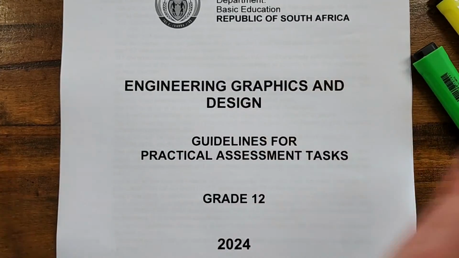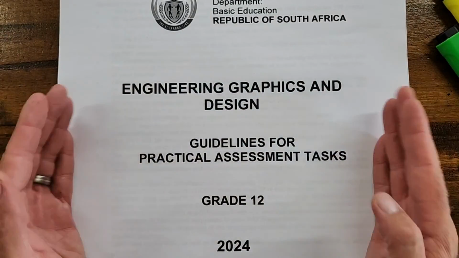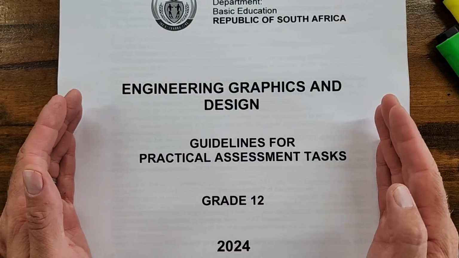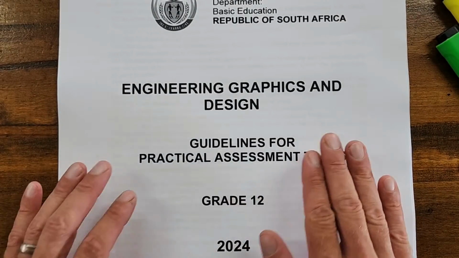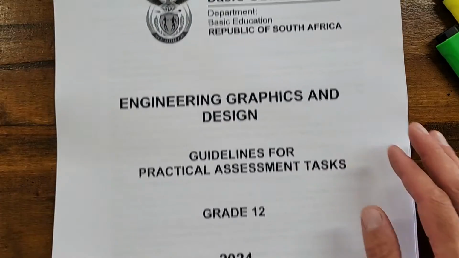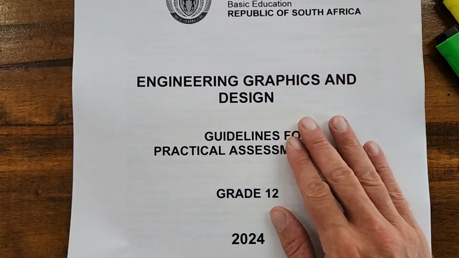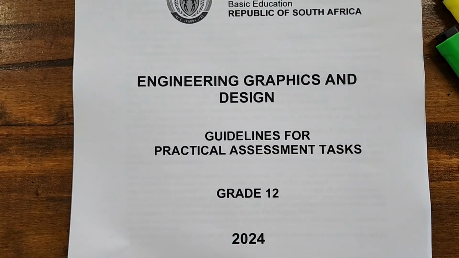All right, here we go, people. This is it. It is our first look at the engineering, graphics and design guidelines for the practical assessment tasks. Each one of you in class has one of these, and it is, of course, an official document from the Department of Education. This is what your PAT in engineering, graphics and design is about.